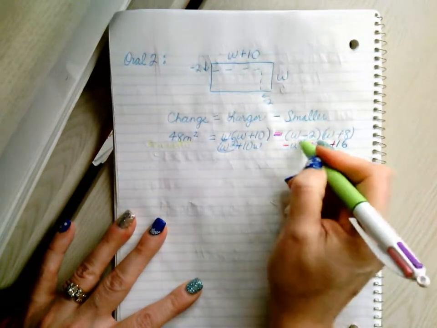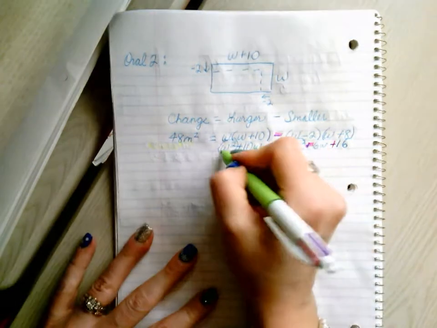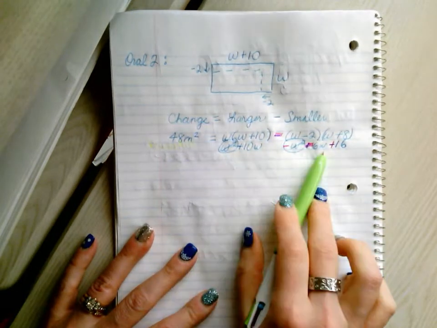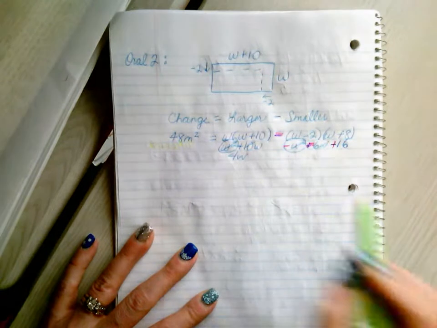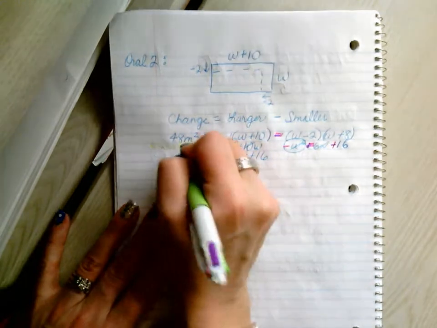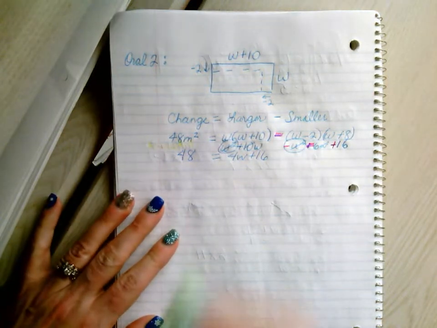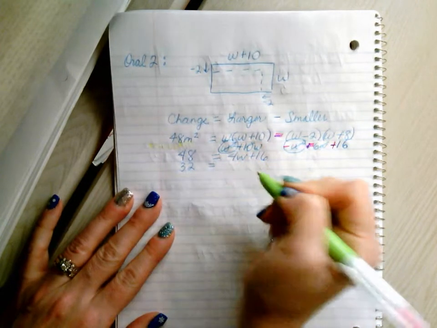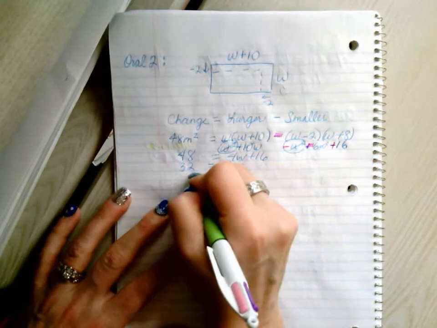The W squared terms, one positive and one negative, cancel out. A 10 and a negative 6 give 4W. Done with those. And a positive 16. All of that equals 48 meters squared. Okay? Subtract 16 and you get 32 is 4W. Divide by 4, and you end up with 8.